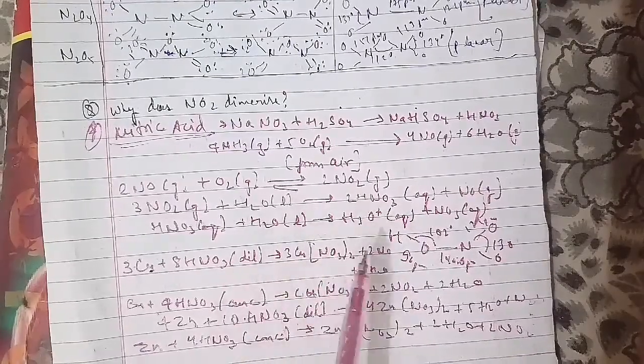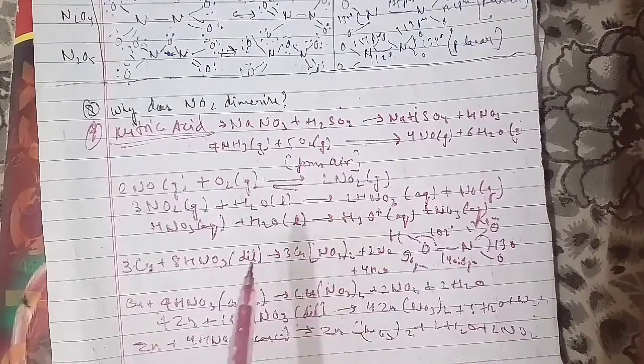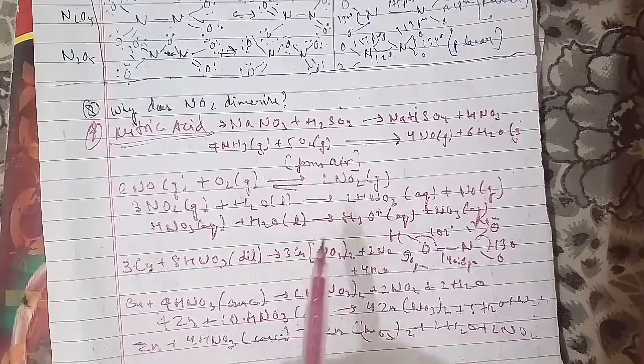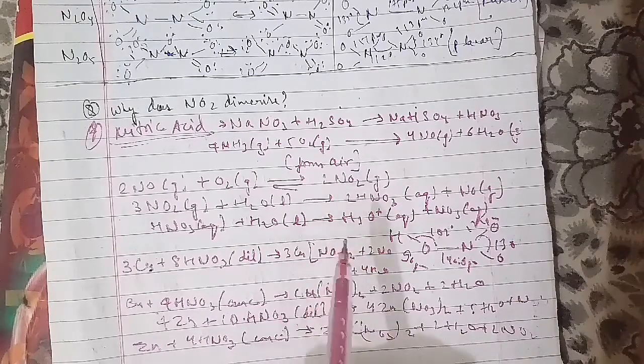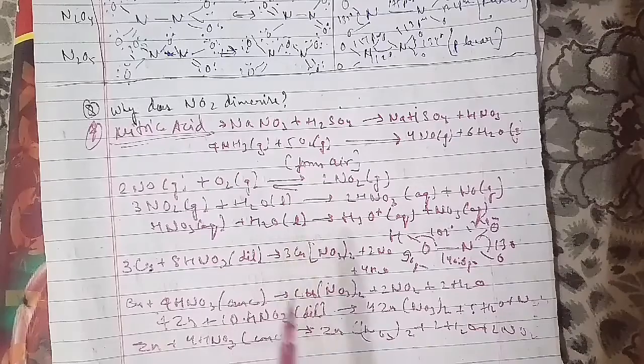Another is C plus 4 HNO3 will give CO2 plus 2 H2O plus 4 NO2. Another we have S8 plus 48 HNO3 will give 8 H2SO4 plus 48 NO2 plus 16 H2O here.